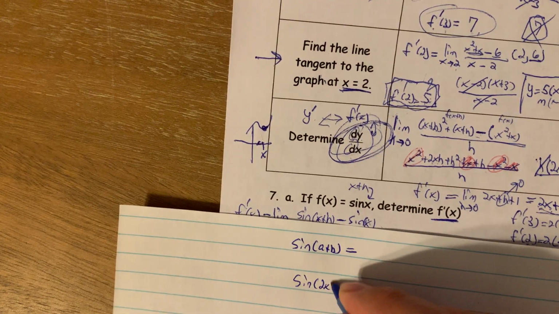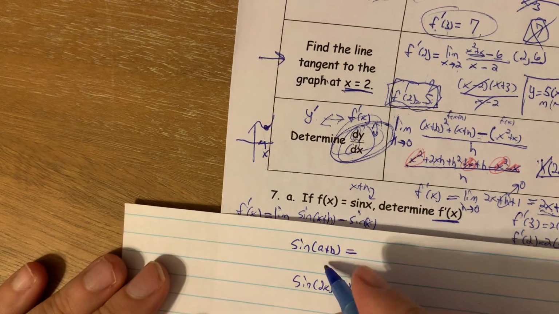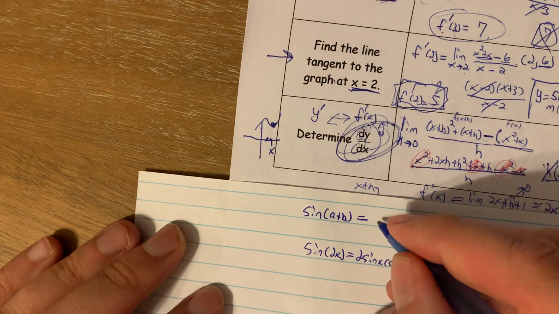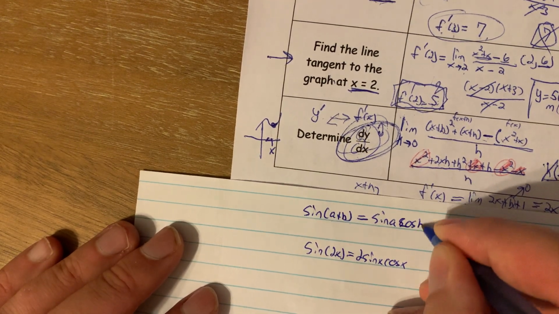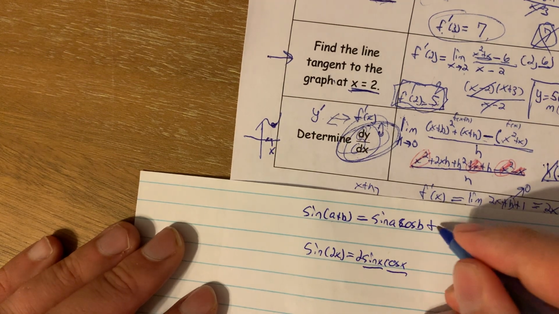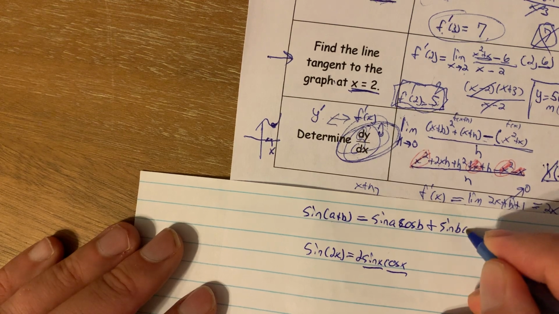I know that sine of 2x is 2 sine x cosine of x, and so I'm like, okay, well, that's if they're the same. What if they're different? And so I'm like, oh, it must be sine of a cosine of b, plus another one that would end up being the same, so it must be sine of b cosine of a.